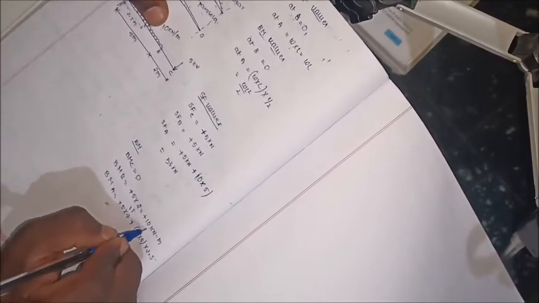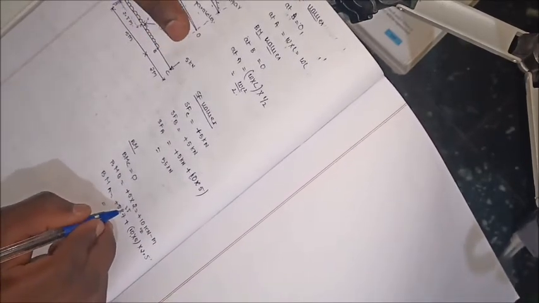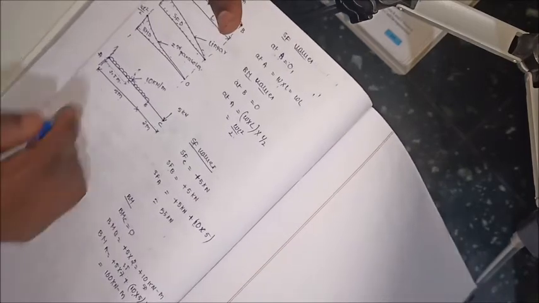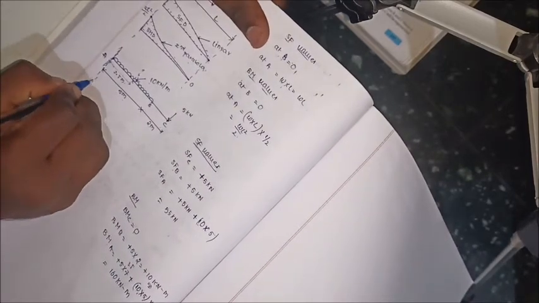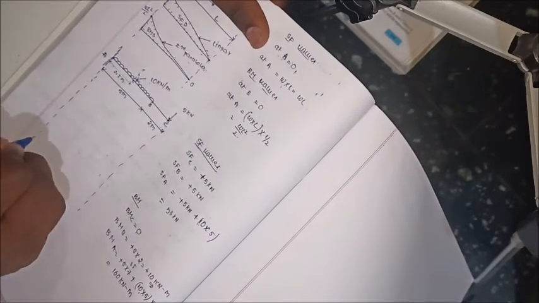Plus 50 into 2.5, so 25 into 5 is 125. 125 plus 35 is 160 kilonewton meter. This is the variation of bending moment values along the length of the beam. So draw the shear force and bending moment diagrams for the calculated values.